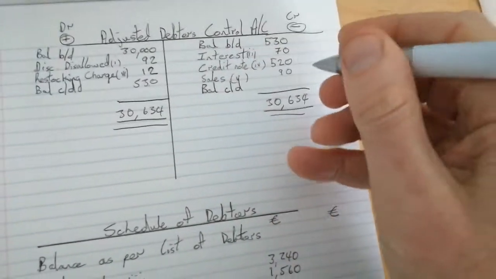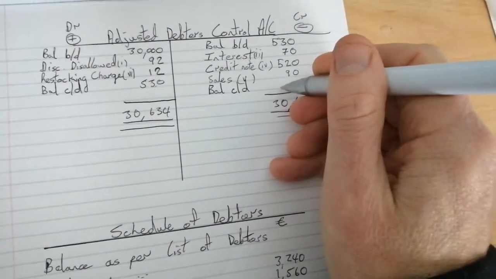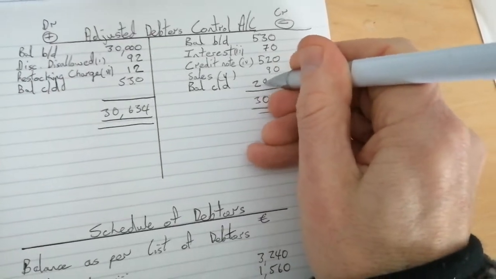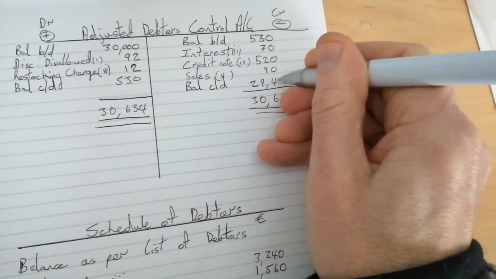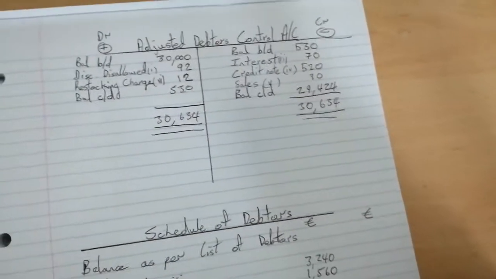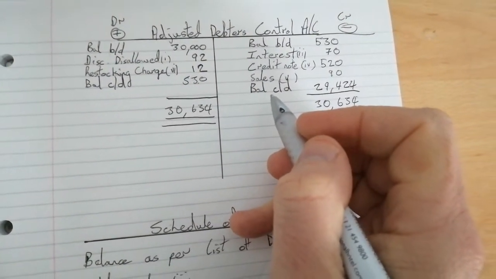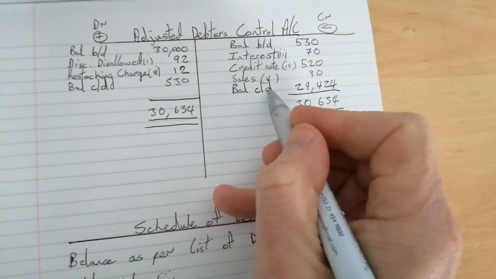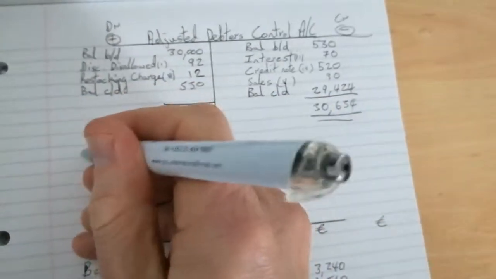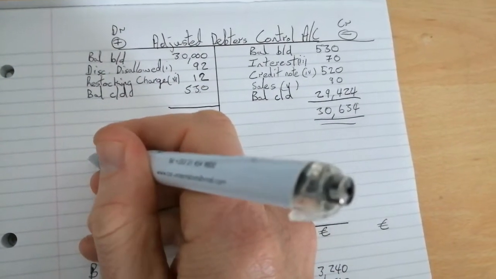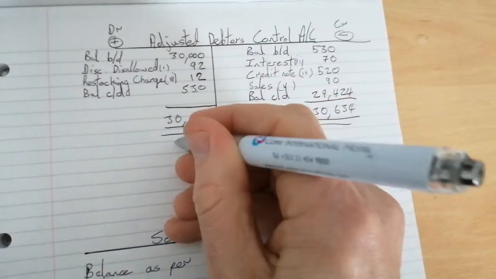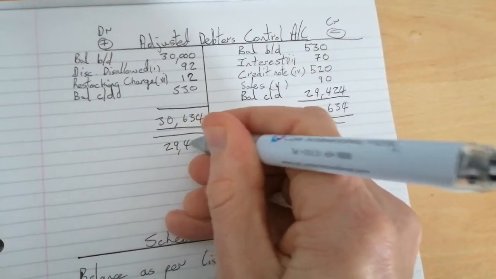Balance carried down. And this balance carried down worked out to be, because I did it earlier, 29,424. Okay, and then what we'll do is just to bring down our balances, we'll take this over here. This becomes our new debit balance for the debtors control account. So 29,424.